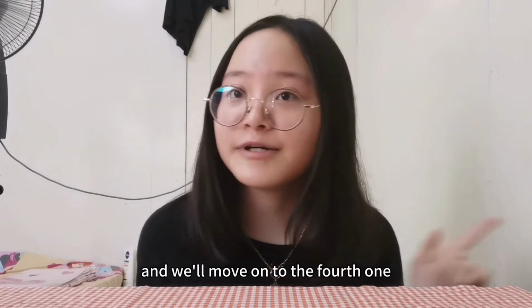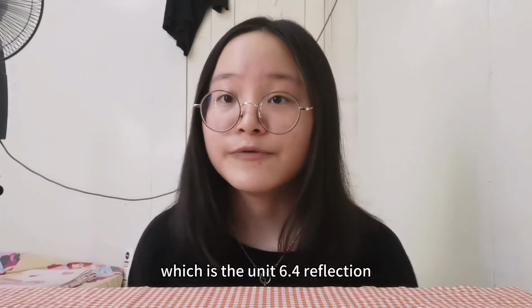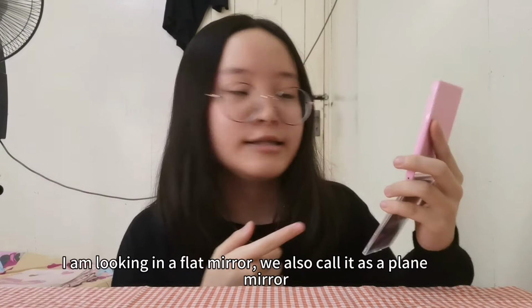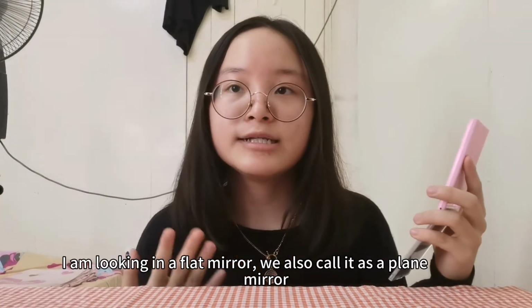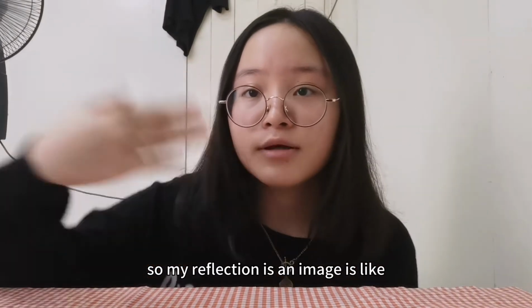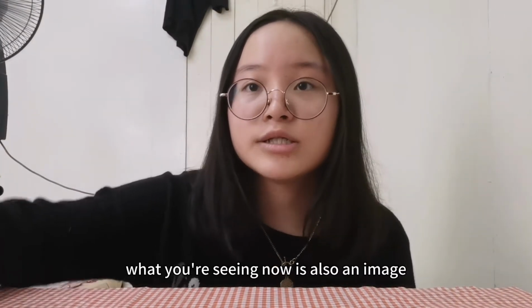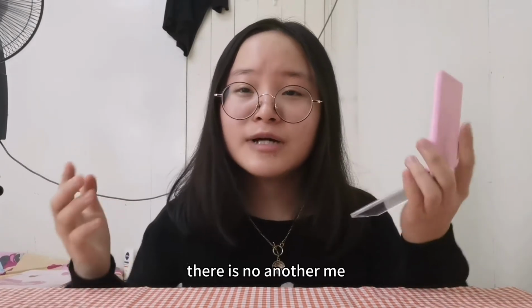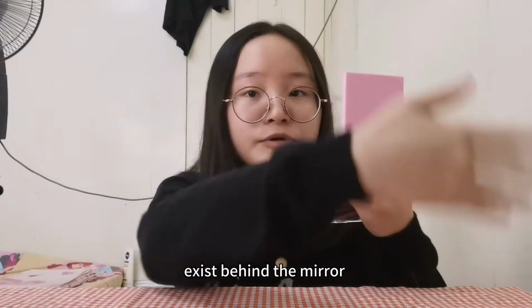And we'll move on to the fourth one, which is the unit 6.4, reflection. Looking in a flat mirror, which we also call a plane mirror, my reflection is an image. It's like what you're seeing now is also an image. It is exactly the same as me. We say that the image is virtual. There is no other me existing behind the mirror.